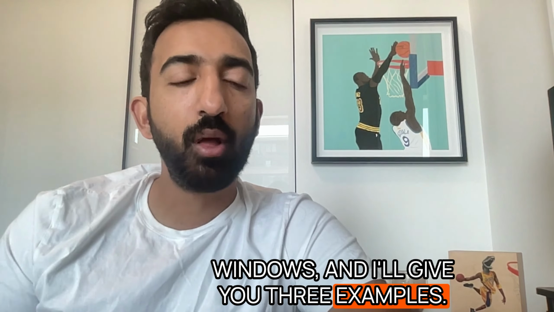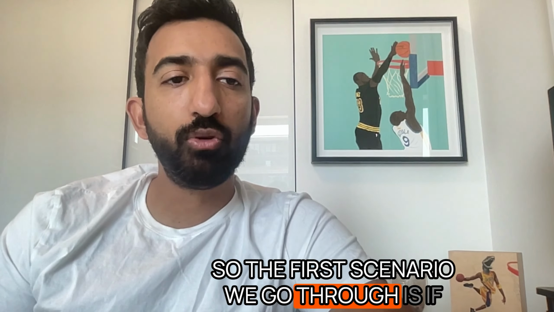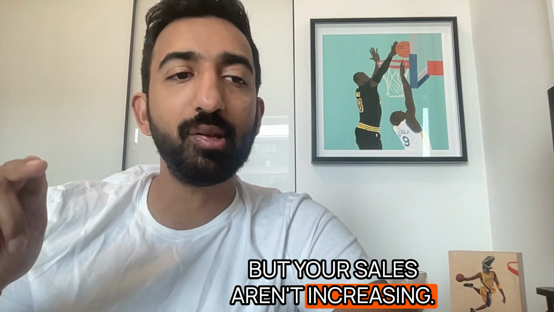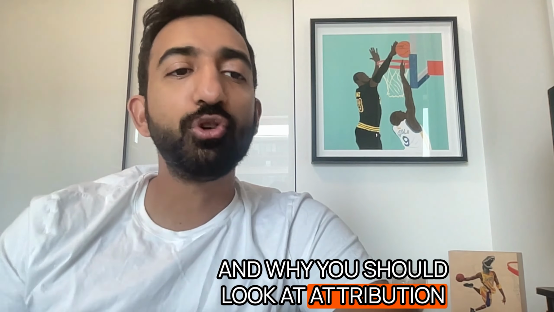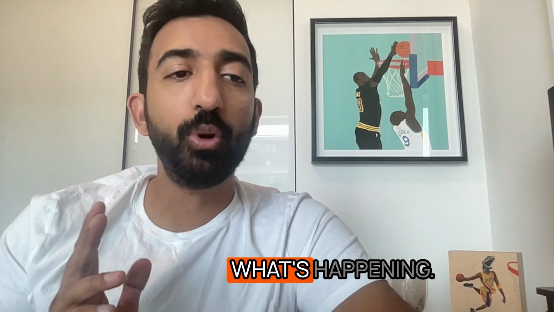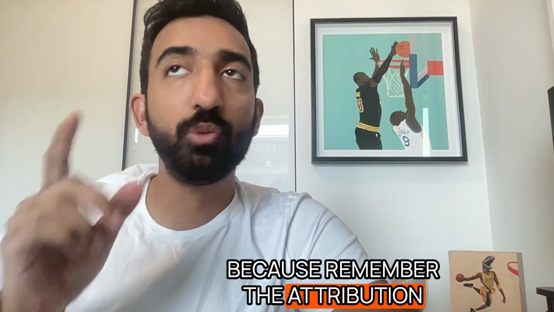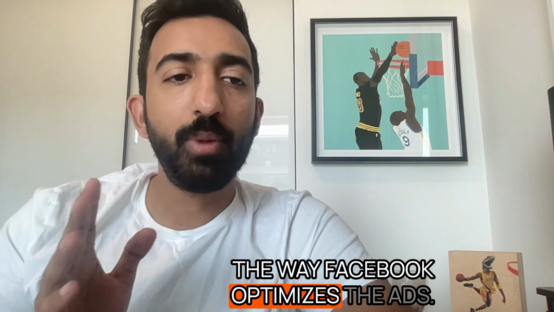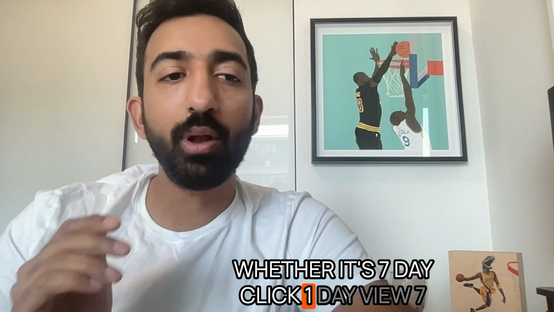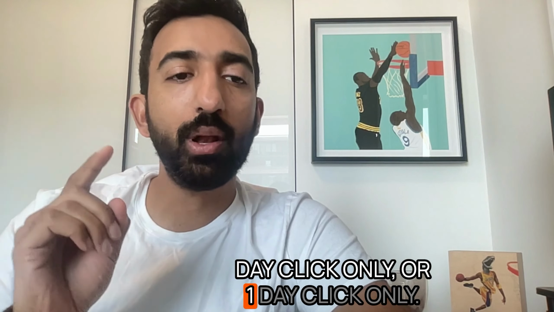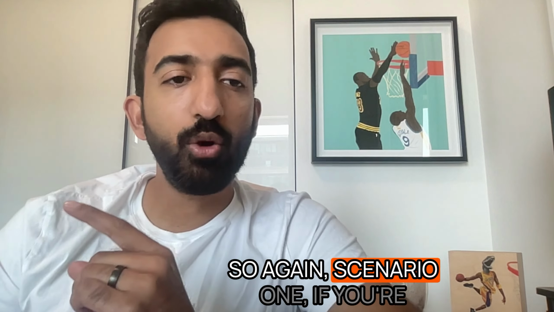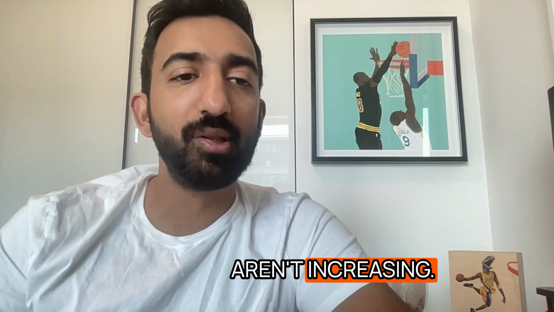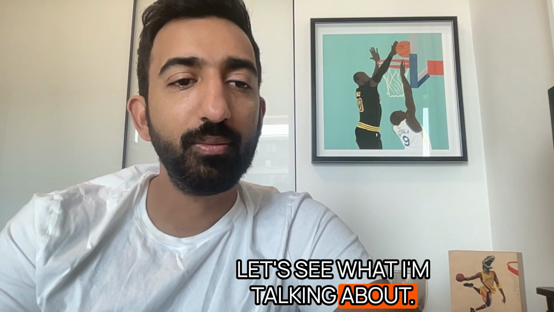you 3 examples. So the first scenario is if you're increasing your ad spend, but your sales aren't increasing, and why you should look at attribution windows as a possible factor in what's happening. Because remember, the attribution window is not only a window, but it's also the way Facebook optimizes the ads, whether it's 7-day click, 1-day view, 7-day click only, or 1-day click only. So again, scenario 1, if you're increasing your ad spend, but your sales aren't increasing. Let's see what I'm talking about.